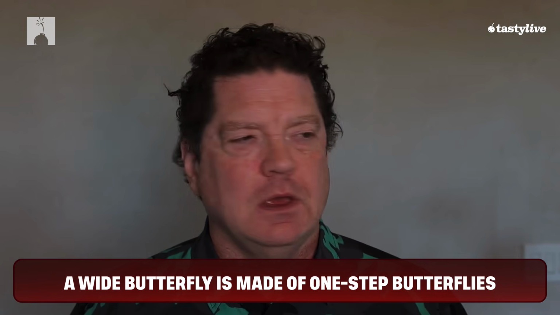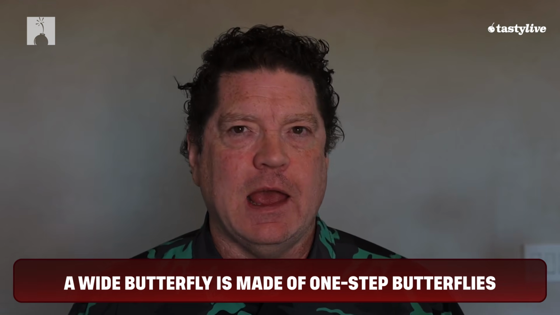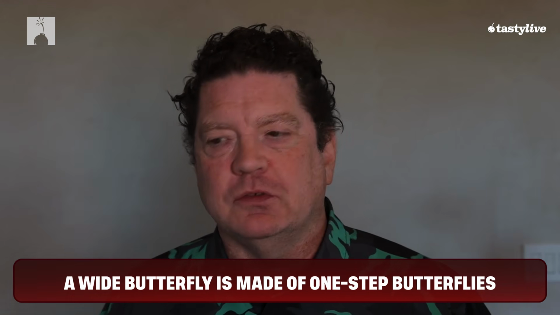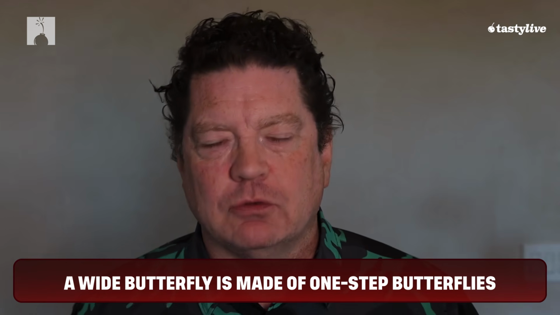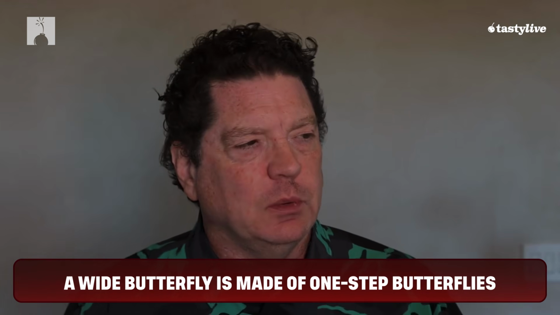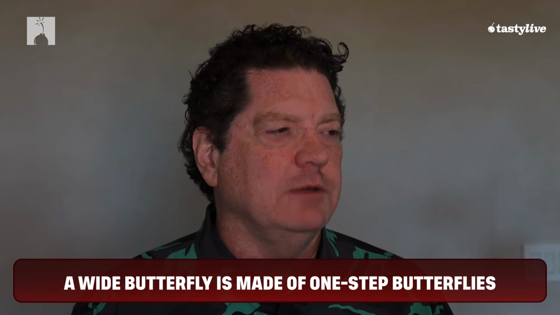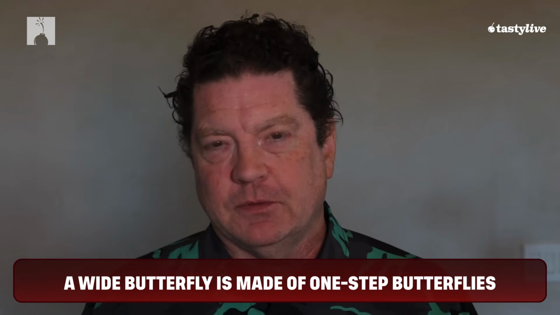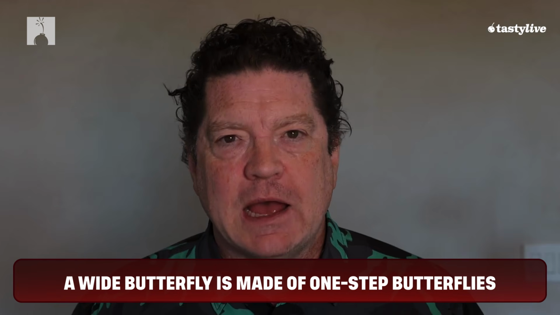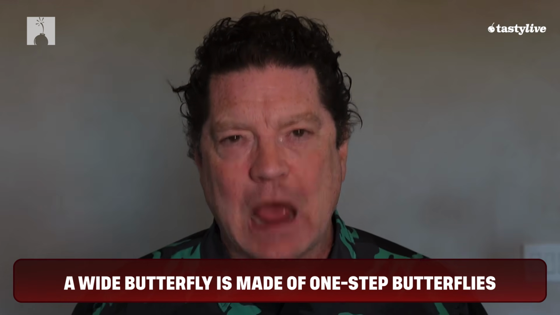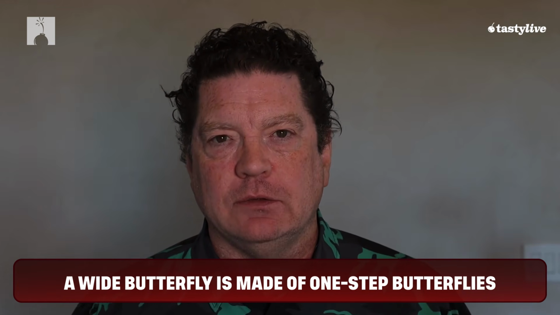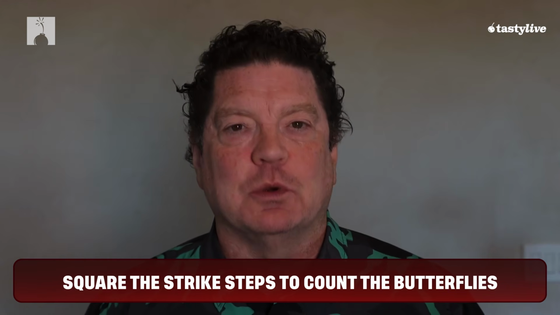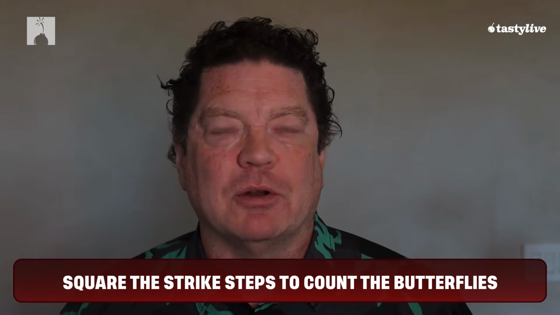What does this mean? Whenever I have a butterfly where there's more than 1 strike increment between the longs and the shorts. So what I mean is 1 strike increment would be 25 to 30, or 30 to 35. That's 1 step for the strike prices. Whenever I have more than 1 step in my butterfly strikes, I have multiple butterflies embedded in it. In other words, I have multiple 1-step butterflies embedded in it.